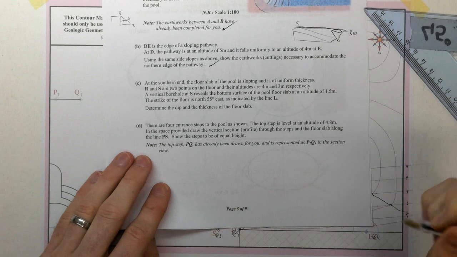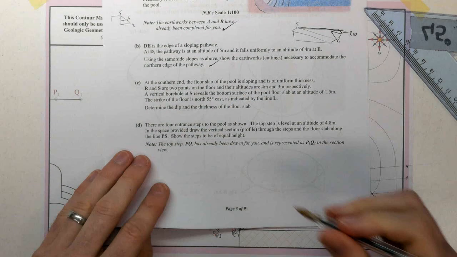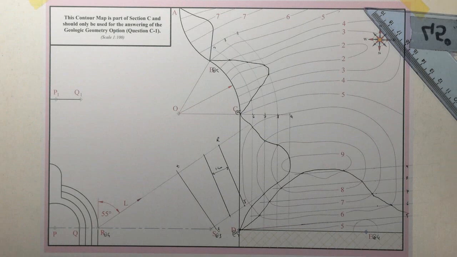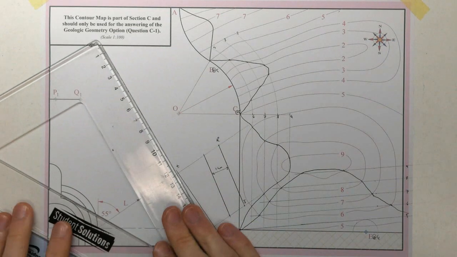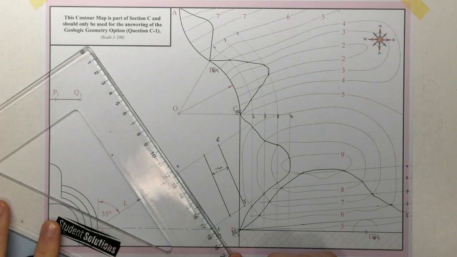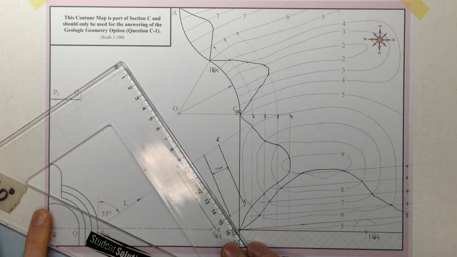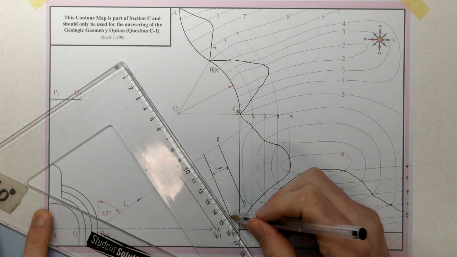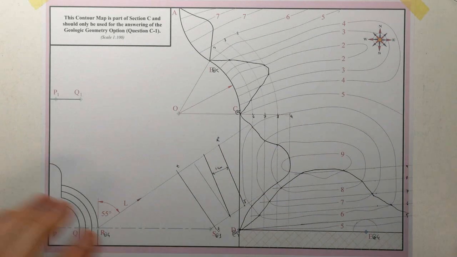So that's the thickness of the floor slab. They also asked us for the dip. So the dip angle is this angle created. If I extend that, it's going to be off the page, so I'll just create a horizontal line here. So that's my dip angle.